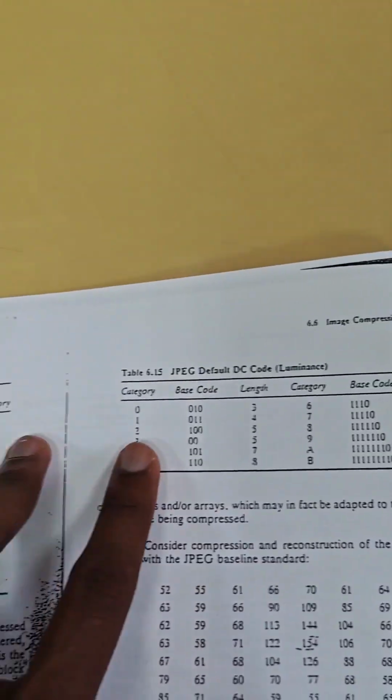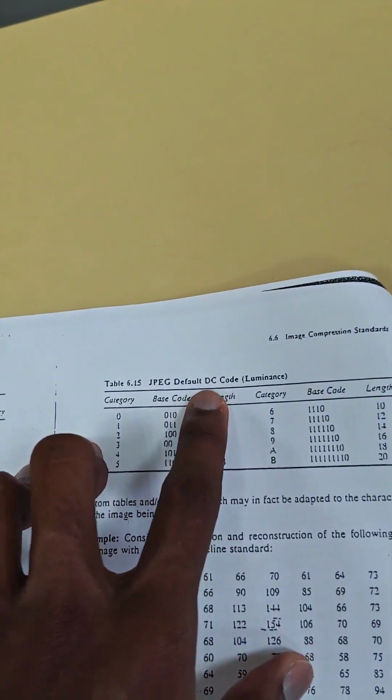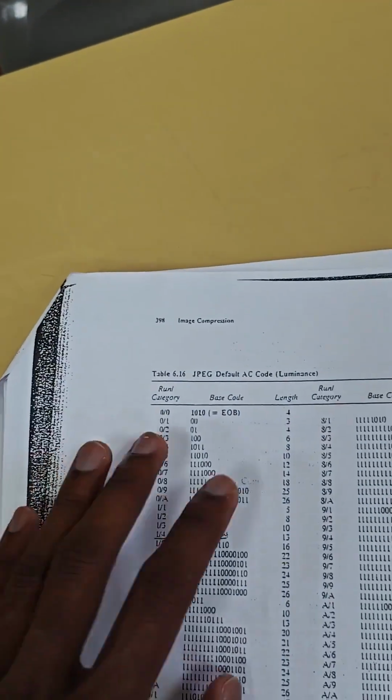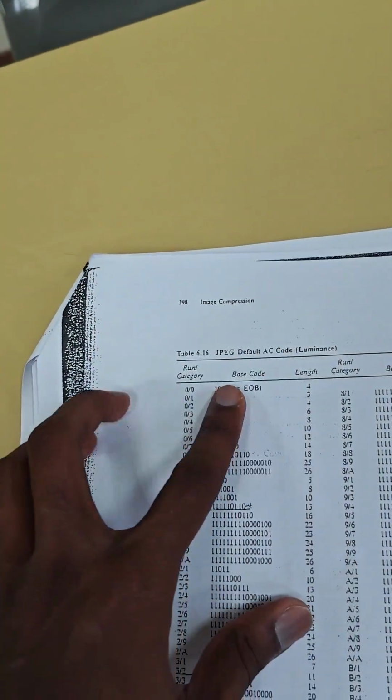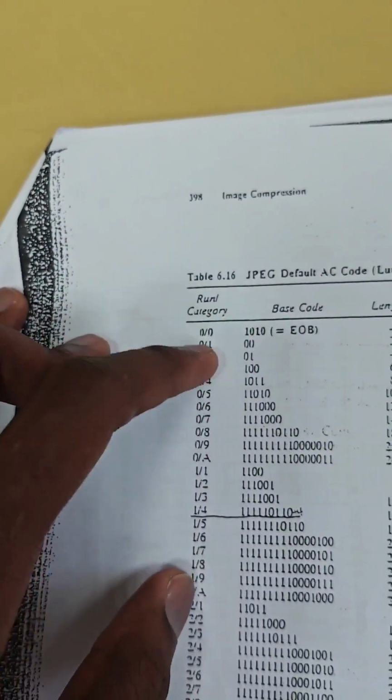The base code for 2, oh no, actually, this is for DC, sorry. DC is the first element, so we don't use this one. We use this one, so this is for AC. And here we have run/category.